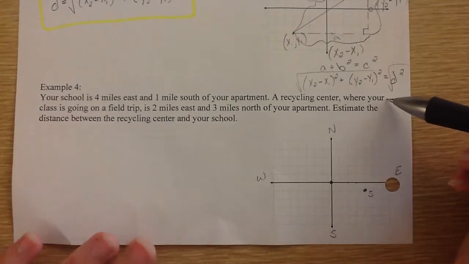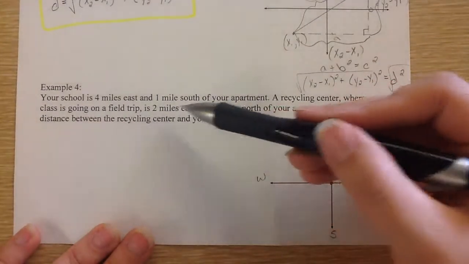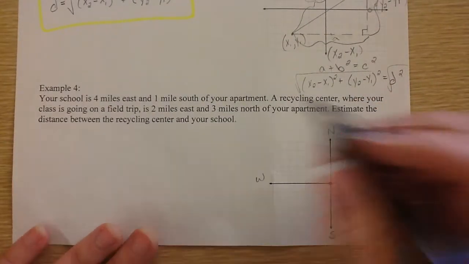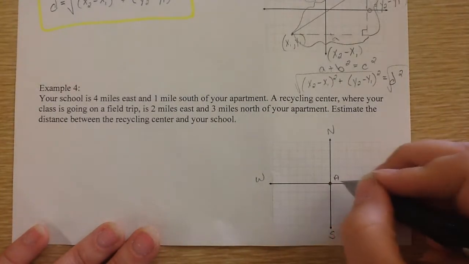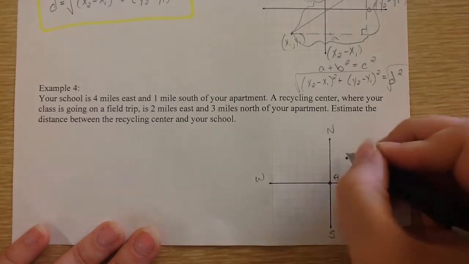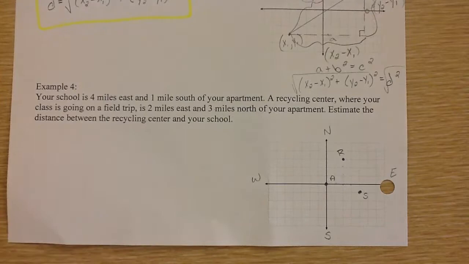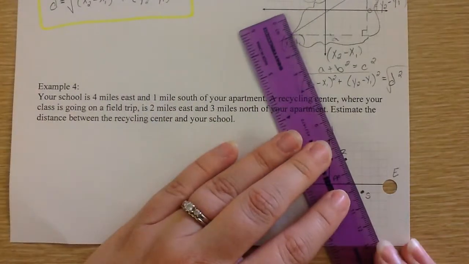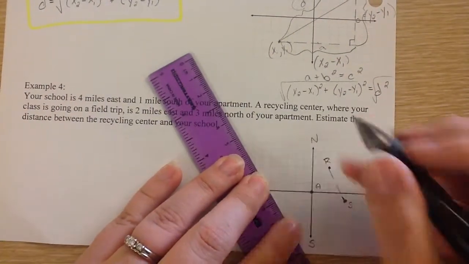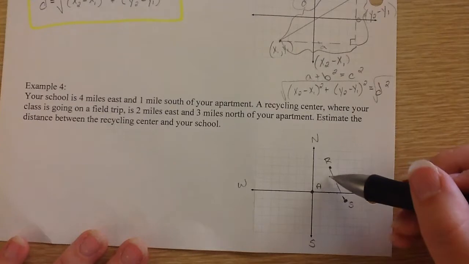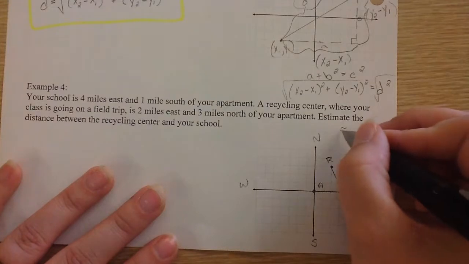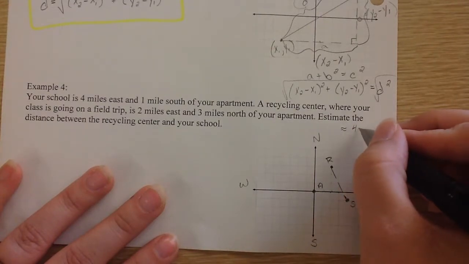A recycling center, where your class is going on a field trip, is 2 miles east and 3 miles north of your apartment. So we decided your apartment here is at 0, 0. So we need to go 2 miles east and 3 miles north. 1, 2, 3. Okay, that's our recycling center. We'll call it R. Estimate the distance between the recycling center and your school. So first of all, we have to estimate this distance right here. Then we'll find the distance exactly. I'm thinking it's probably down 1, 2, 3, 4, maybe a little more than 4. My estimation is going to be in between 4 to 5 miles.